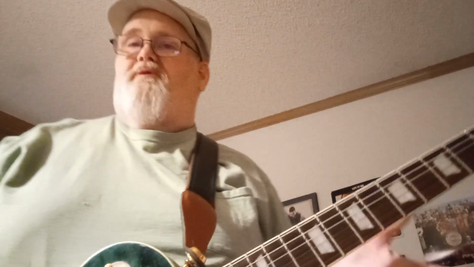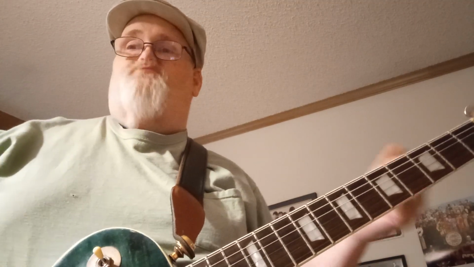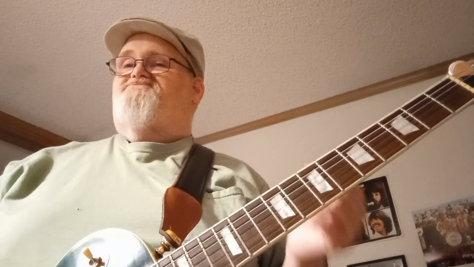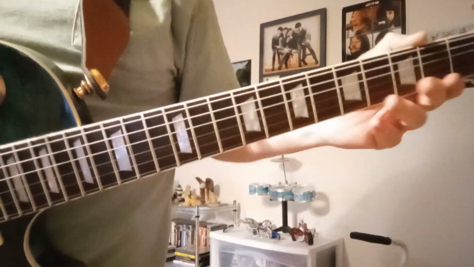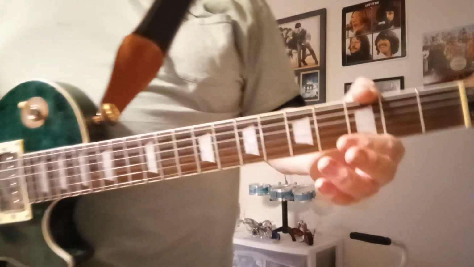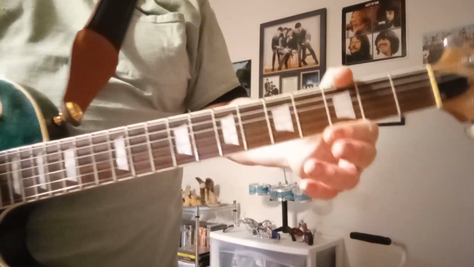So if we play the major scale, the formula is 1, 2, 3, 4, 5, 6, 7. If we play a minor scale, we're playing 1, 2, flat third, 4th, 5th, flat 6, flat 7. So first thing I'm going to do is I'm going to play, and these are all going to be in A minor. So I'm going to do Form 1 of the A minor scale.